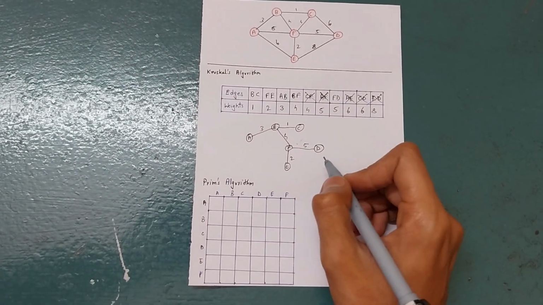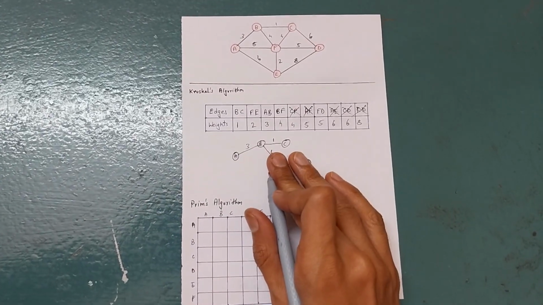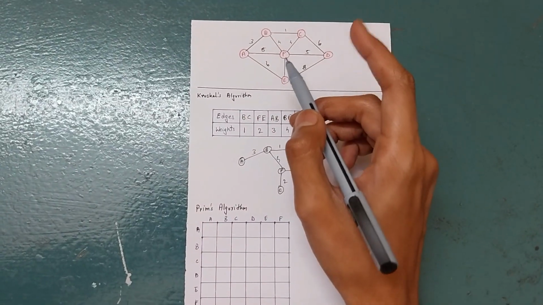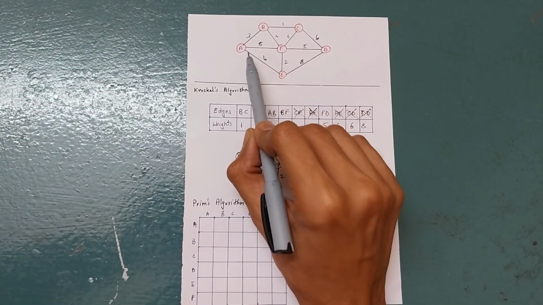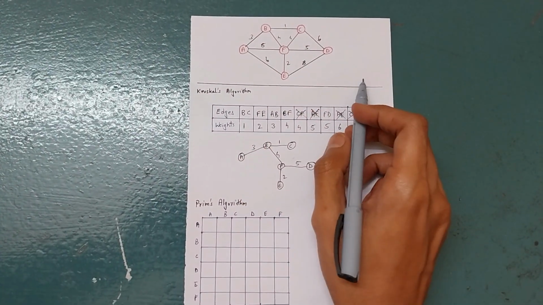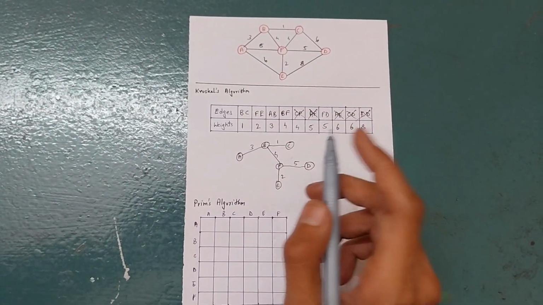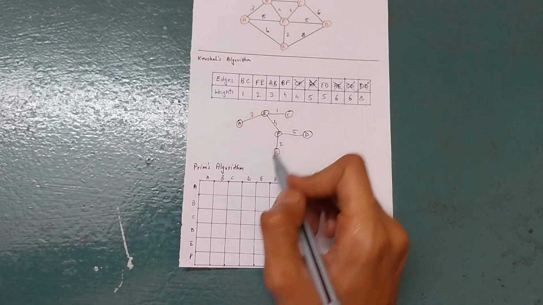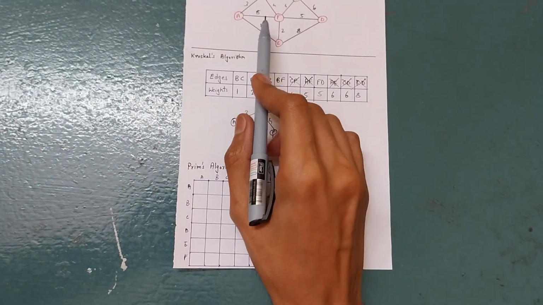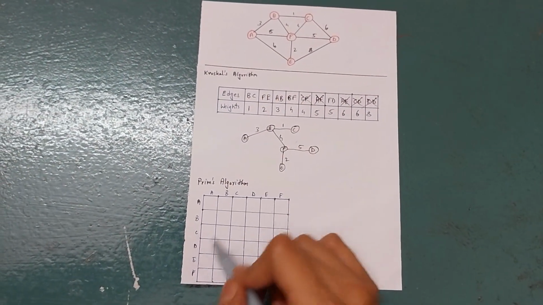Let's solve using Prim's algorithm. In any algorithm, first we need to remove all the self loops, and the second point is we need to eliminate all the double or triple edges between the same two points. That we must do in every algorithm, Kruskal's, Prim's or any other. Now in Prim's algorithm, first we count the number of vertices. There are 6 vertices, so I made a 6 by 6 matrix.